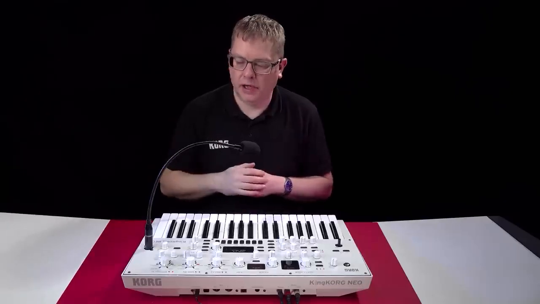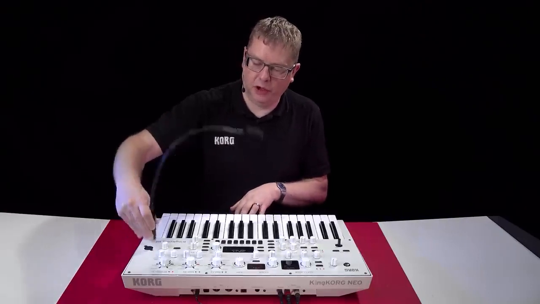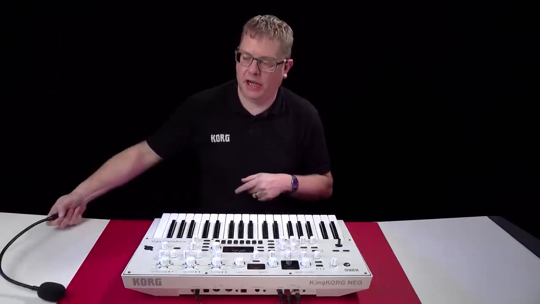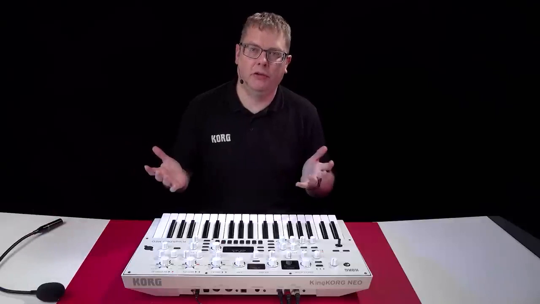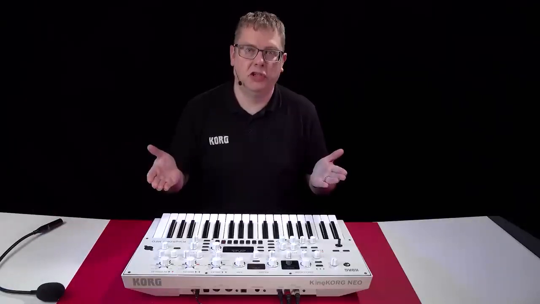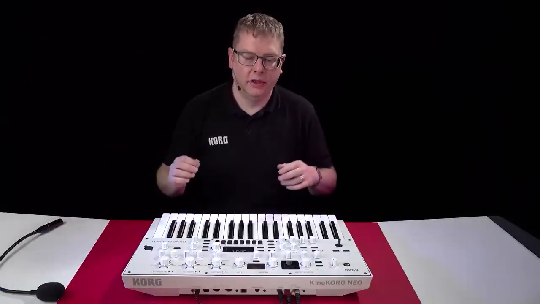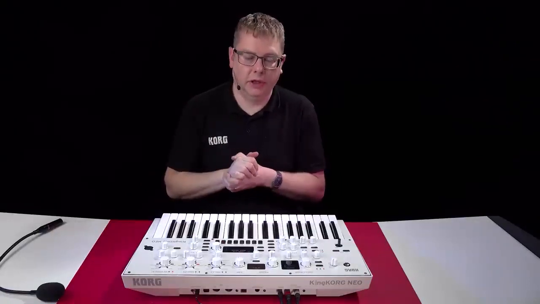Connections wise, we've got this vocoder mic, but it's a standard XLR jack. So what that means is you can use any other microphone with it or any other instrument. You can use that as a modulator for the vocoder, which is really cool.